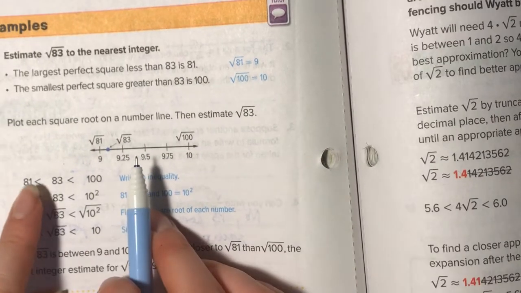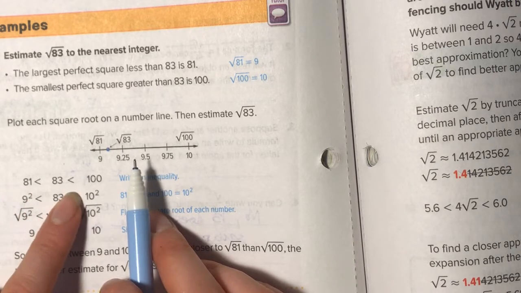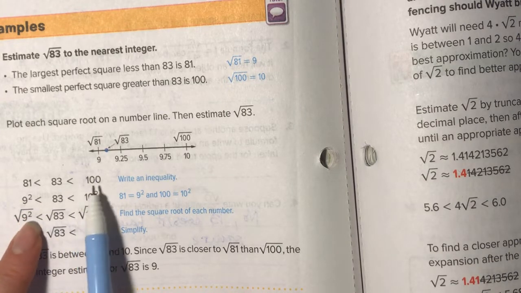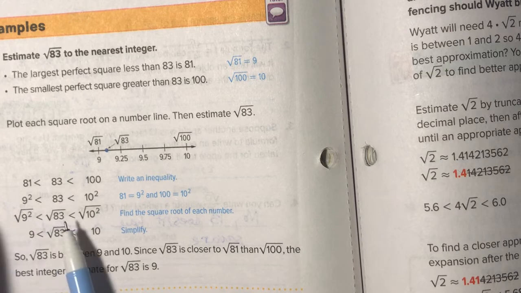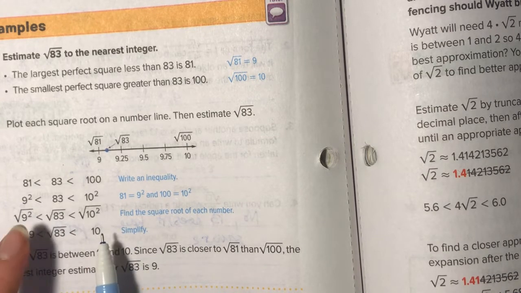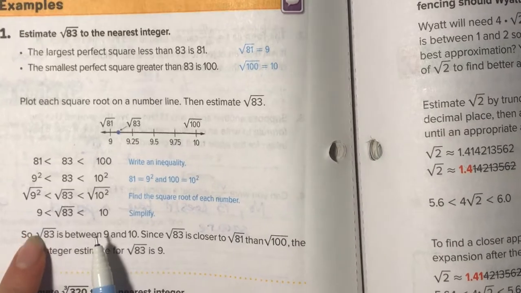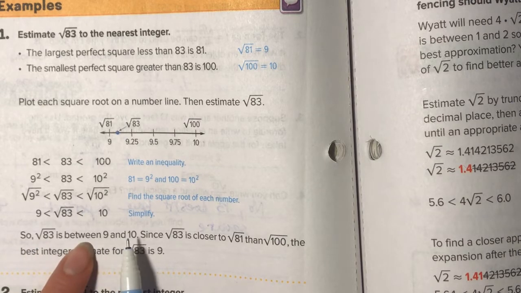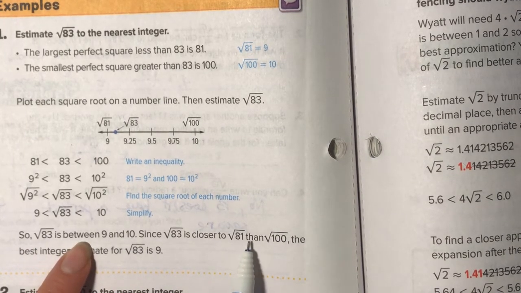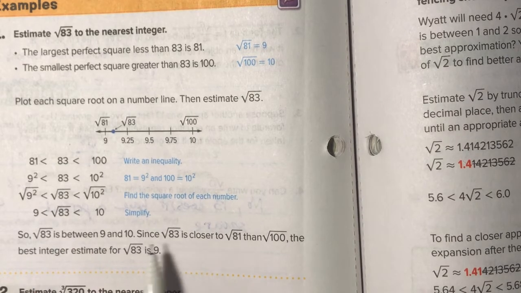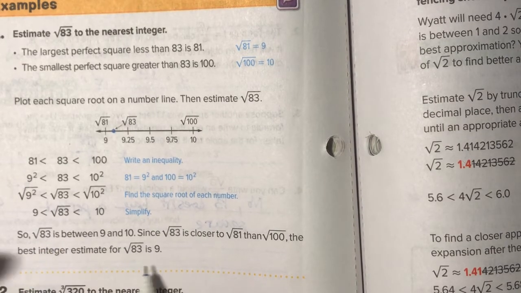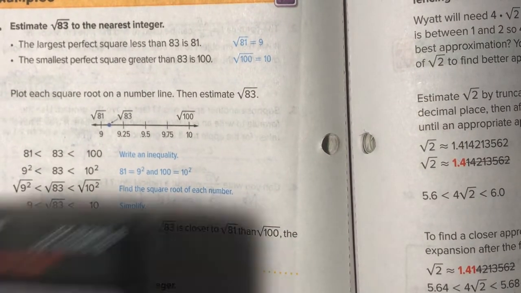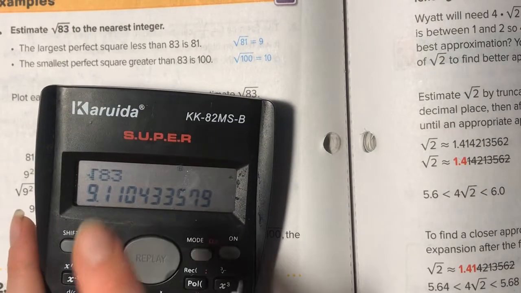So it's greater than 81, but less than 100. So it's greater than 9 squared and less than 10 squared. So it's in between 9 and 10. And because square root of 83 is closer to 81 than 100, the best integer estimate for square root of 83 would be 9. So if you had to round, you better pick 9. It wouldn't be exact, but it's not too far off. Closer certainly than 10.